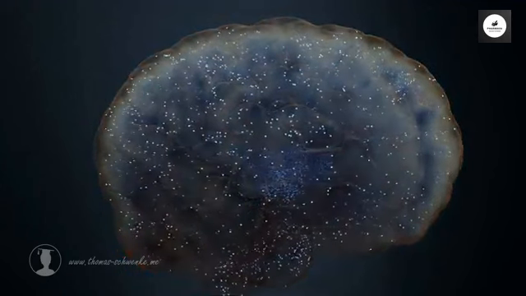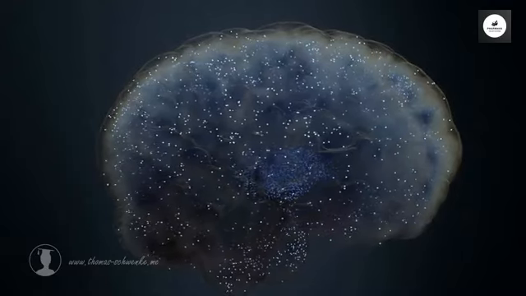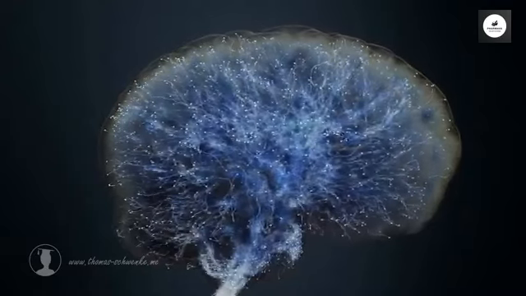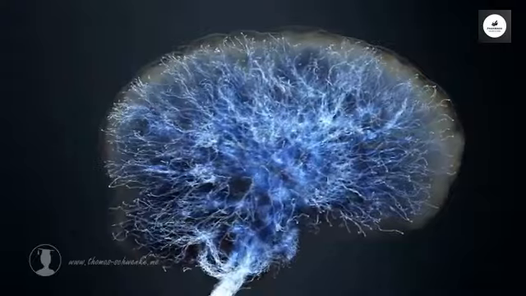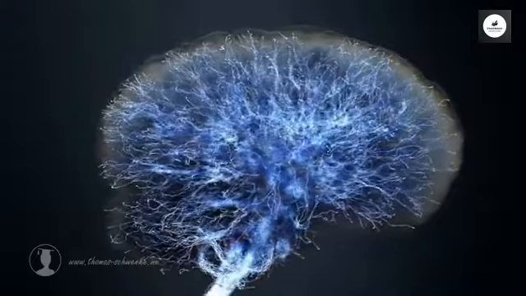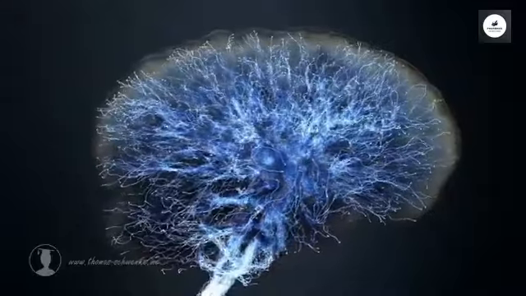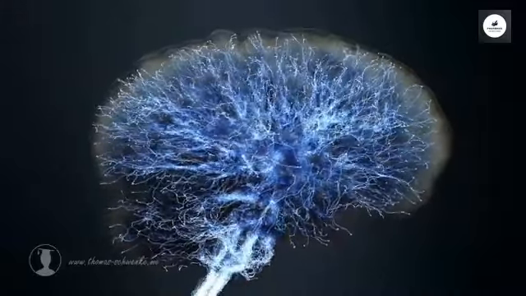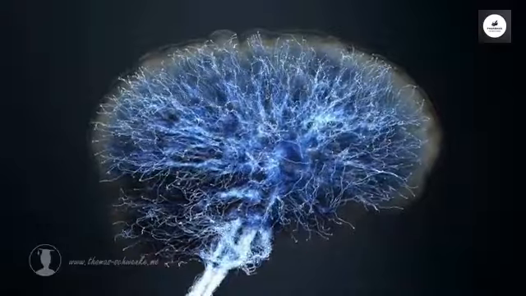Let's go inside our brain and visualize only some of the nerve cell bodies as small dots. These nerve cell bodies communicate via the mentioned nerve fibers using electrical impulses. The action potentials are basically the language of the nerve cells.